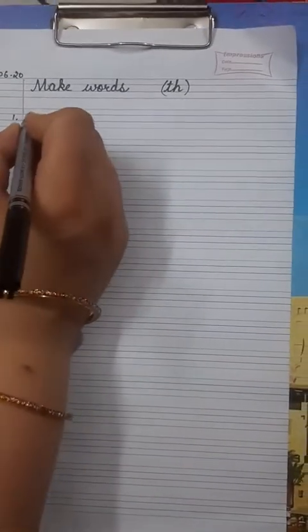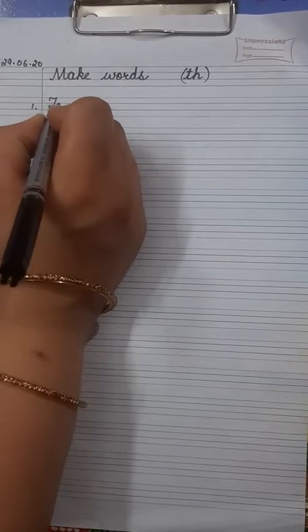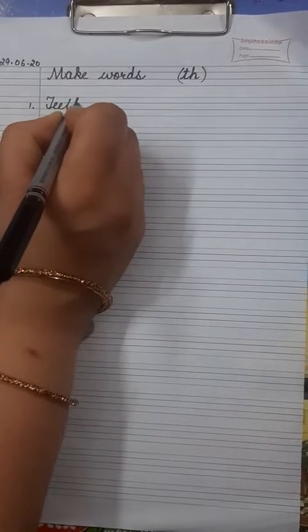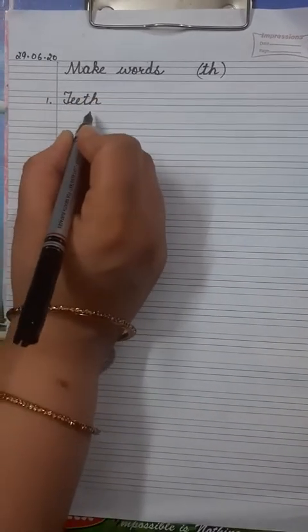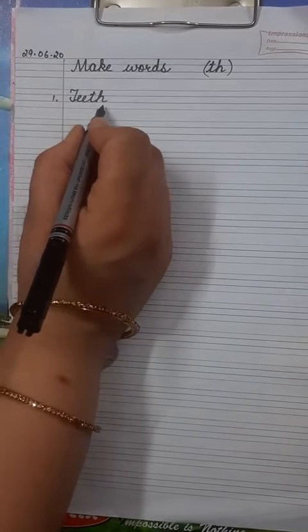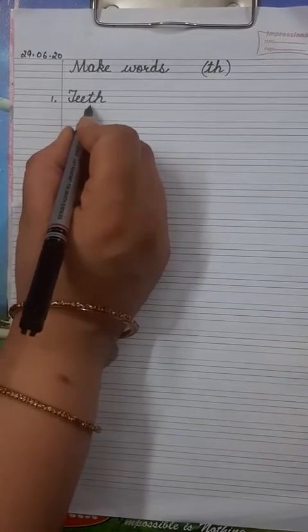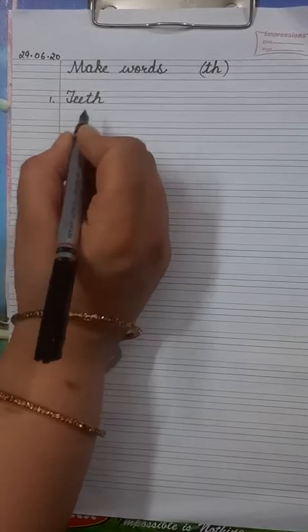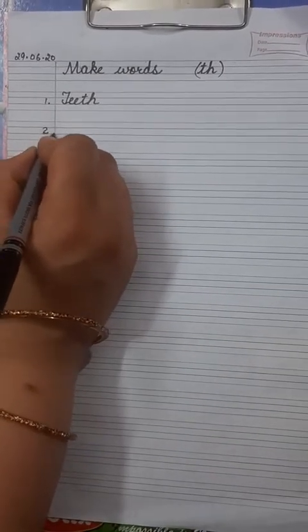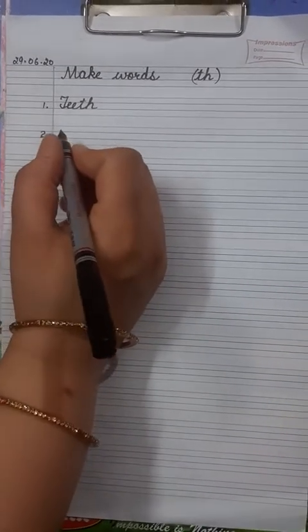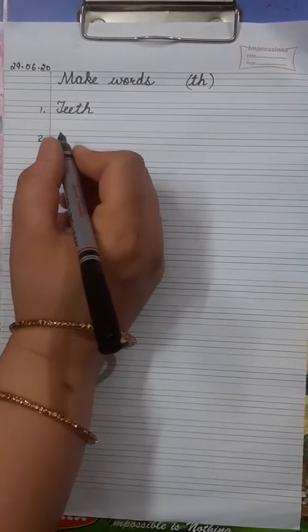Yes. Our first word is teeth, teeth, T-E-E-T-H, teeth. Here which sound comes? Th, T-E-E-T-H, teeth. Second word is, yes, anybody can tell me the next word?